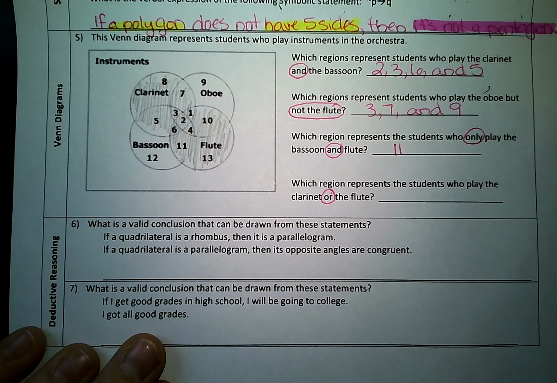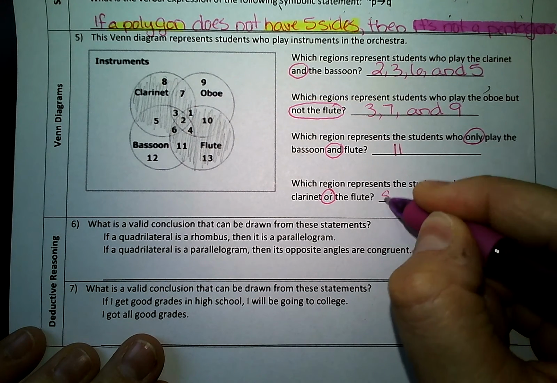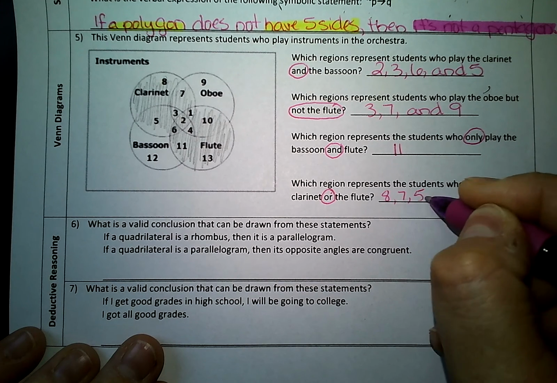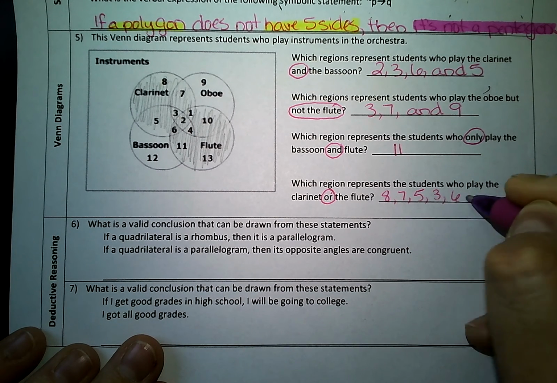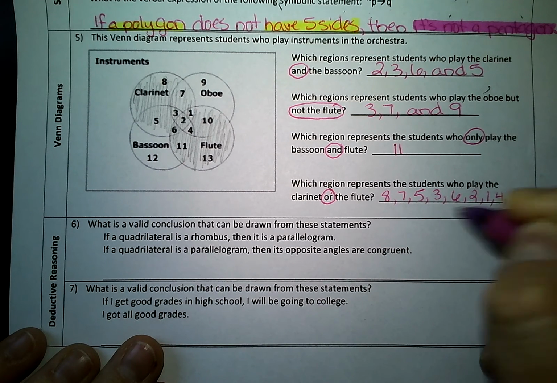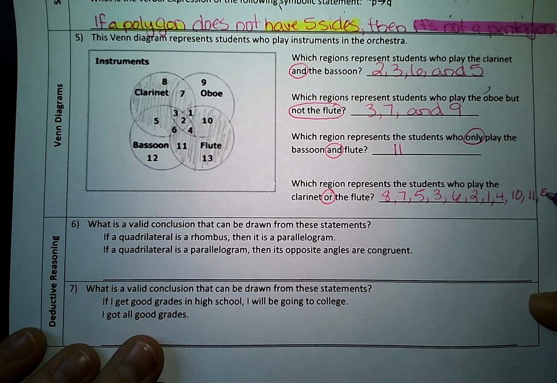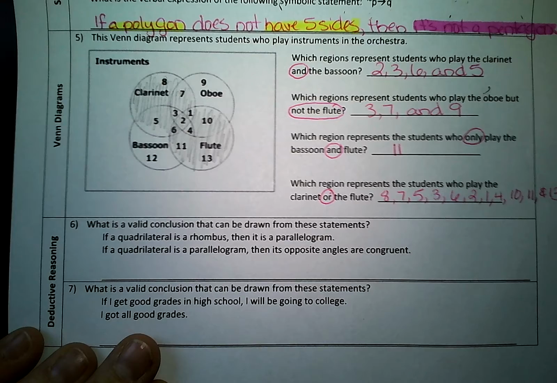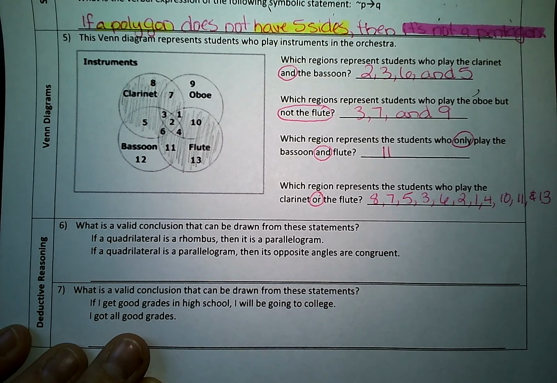If this were an and statement, I would need the area of overlap. But since this is an or statement, I'm including every piece of the shaded zone. That includes region 8, 7, 5, 3, 6, 2, 1, 4, 10, 11, and finally 13. Notice how or is usually a much larger set, and that's because it's inclusive of all parts.